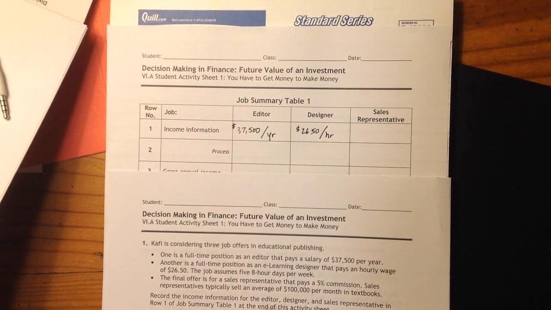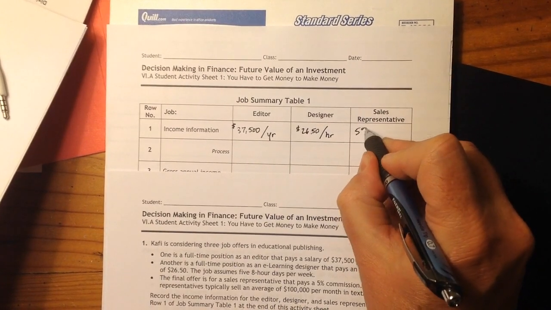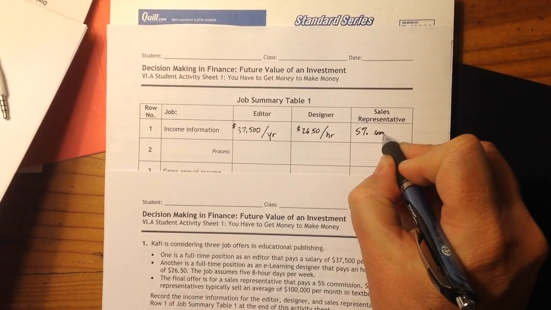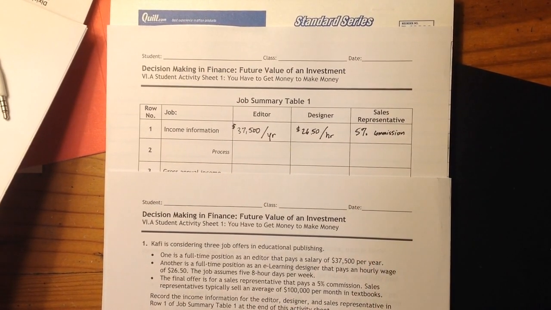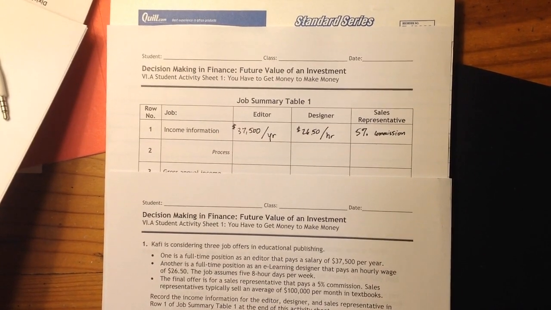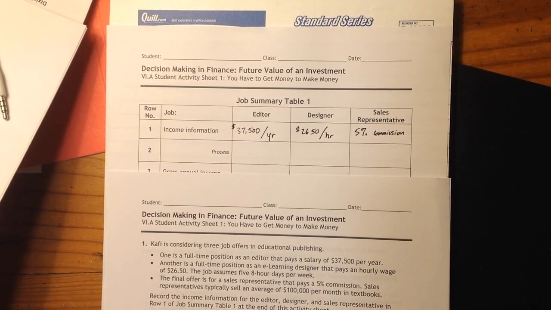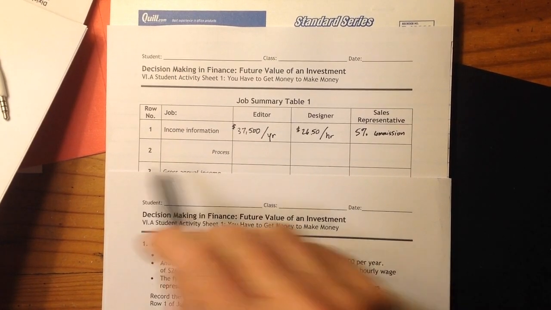And then the final offer is a commission job, 5% commission. Commission means they're working on sales. They get a percent of every sale that they make. Okay, so there we go. And it also tells us that sales reps typically sell an average of $100,000 per month in textbooks. All right, so we have completed number 1.